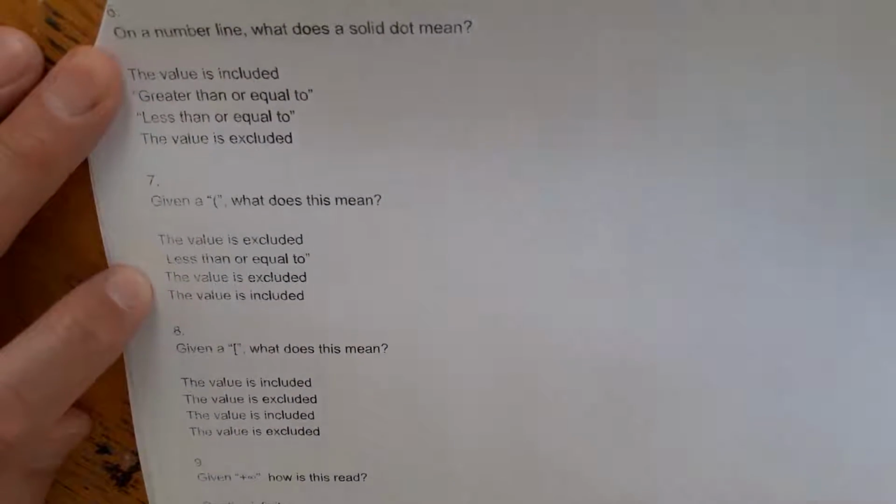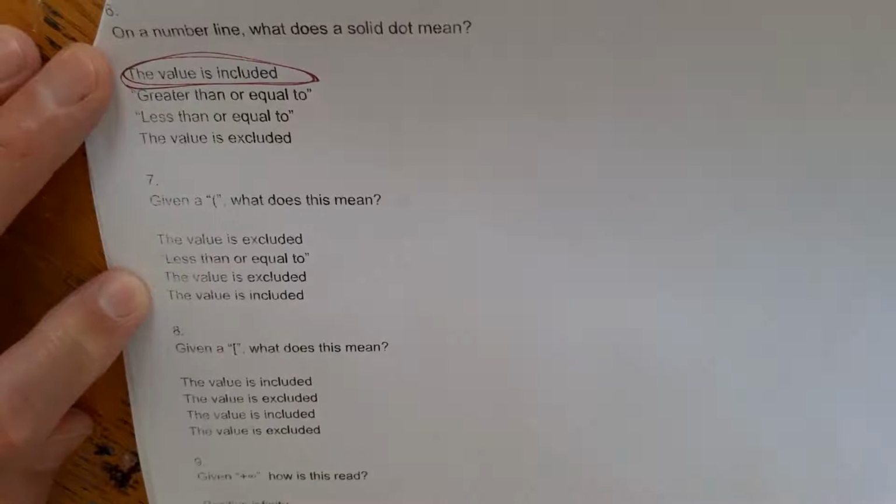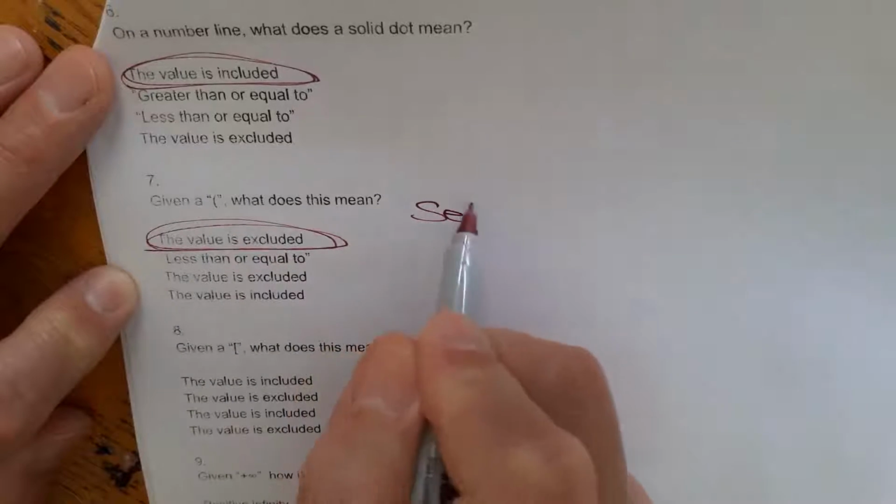So on a number line, what does a solid dot mean? It means the value is included. We'll show examples of that in some of the problems we do. Given a parentheses, what does it mean? It means the value is excluded. This is in set notation.